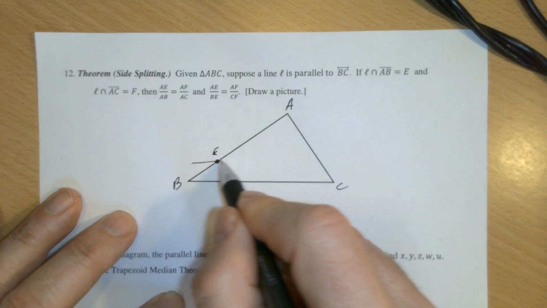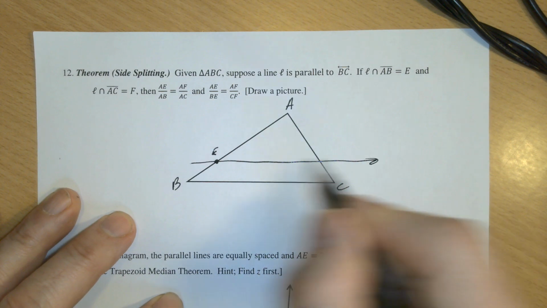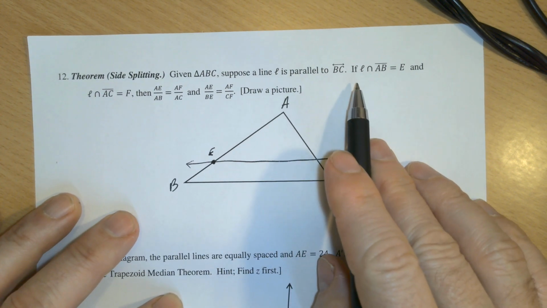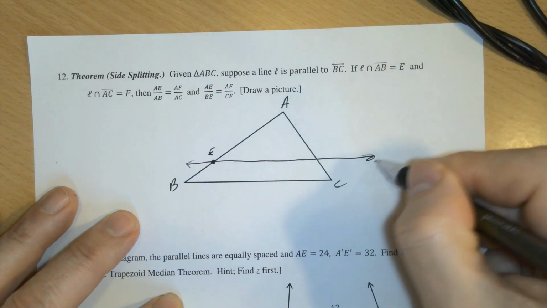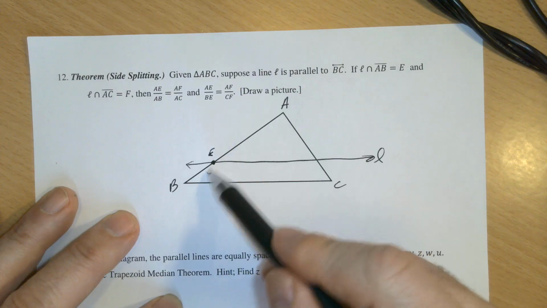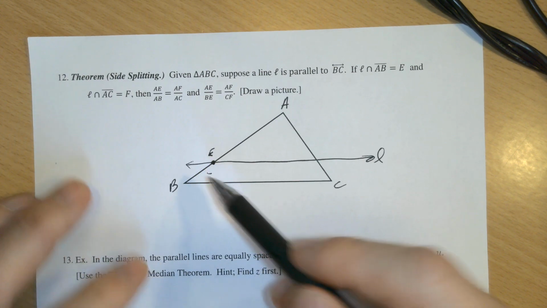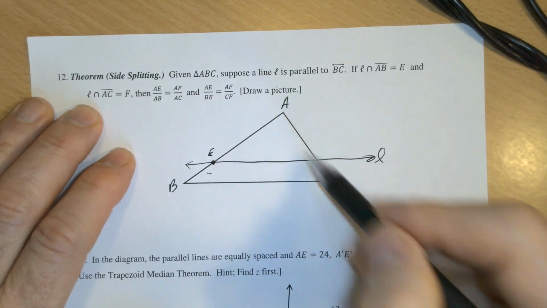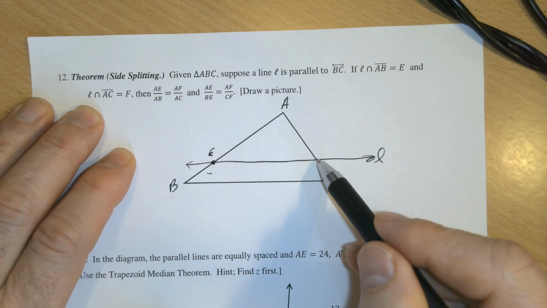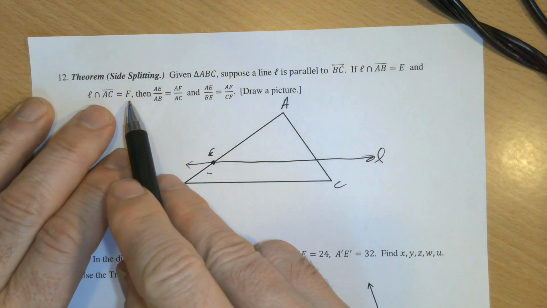It's going to look like this. And this is my line L. And so L intersected with AB is the point E, and L intersected with AC is this point right here, and we're going to call that F.